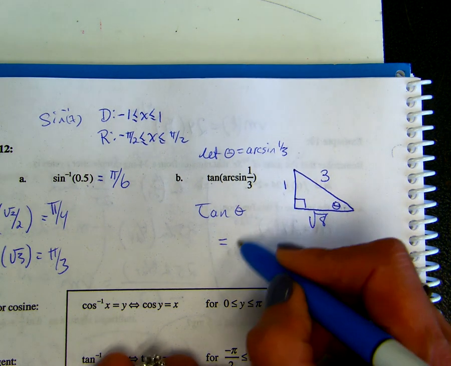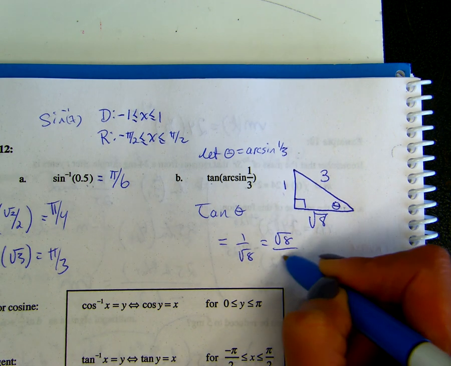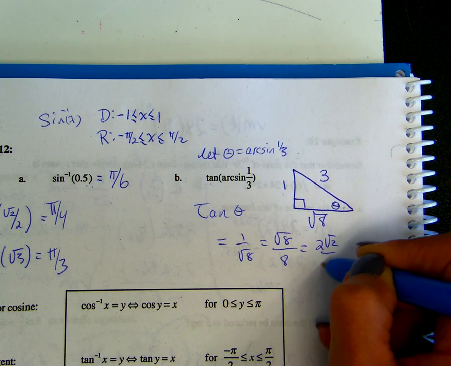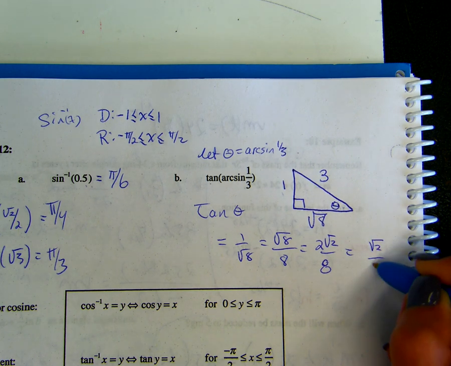Opposite over adjacent? You're ahead of us because you have already rationalized. Or you probably said this, 2√2/8, which gives us what? √2/4.